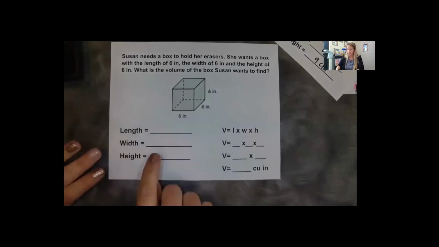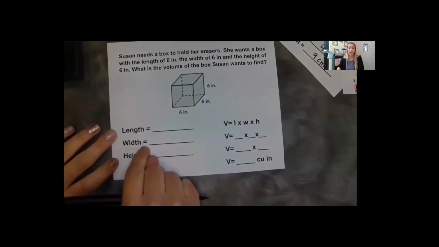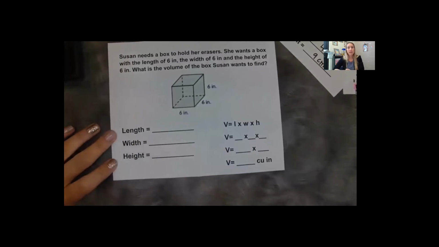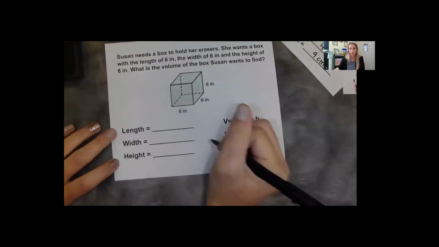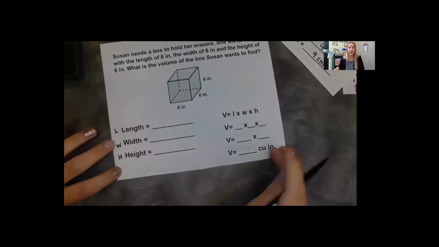All right, so in order to find volume, we need to identify what things? That's right, we will need to identify length, width, and height. Can you do that? On your paper, can you write L, W, and H and identify those?